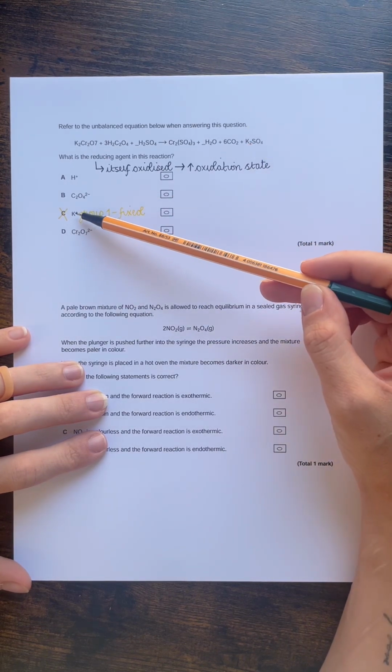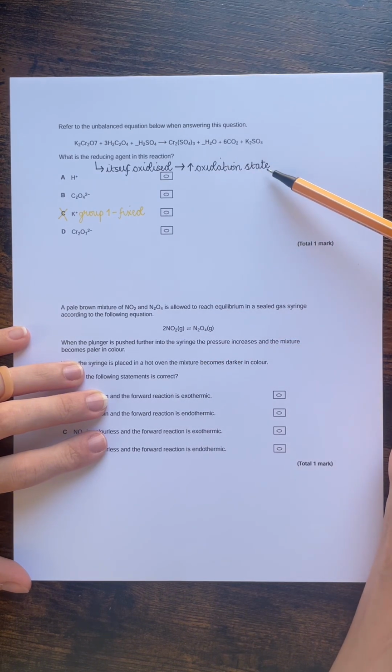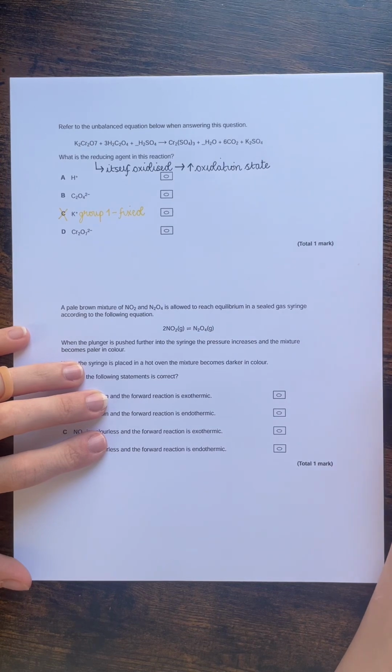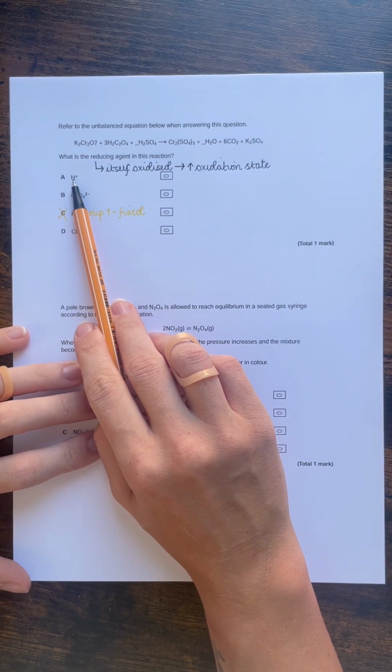But if it's starting at +1 and going down to 0, that wouldn't be an increase in oxidation state, that would be a decrease in oxidation state. So even if it was forming an element, that wouldn't be what we'd be looking for. And so I guess the argument's the same here for H+.